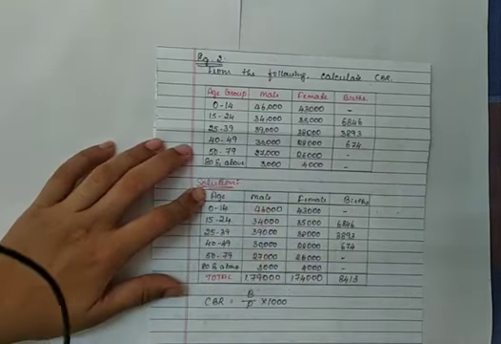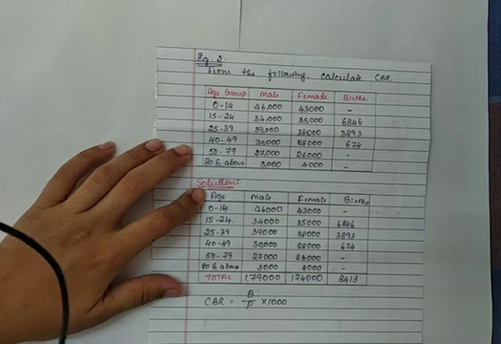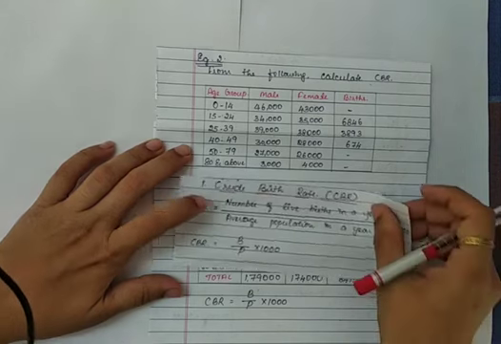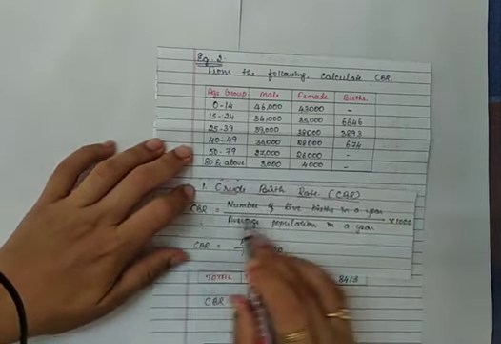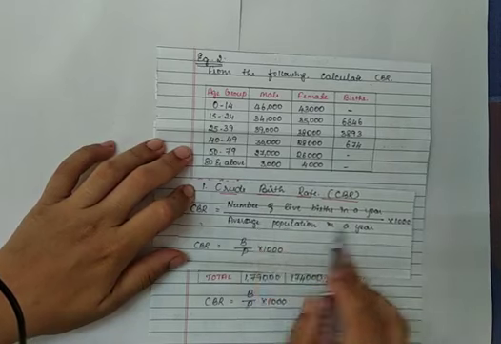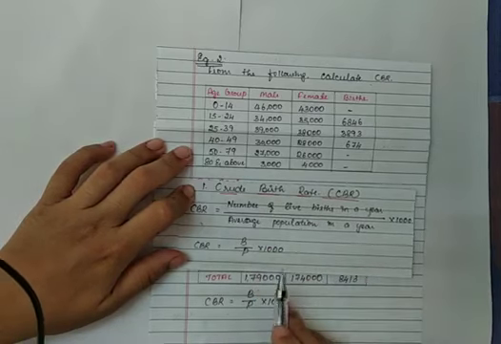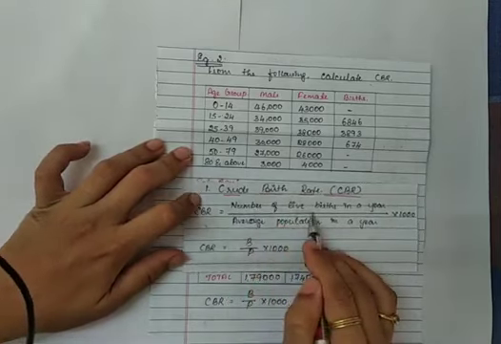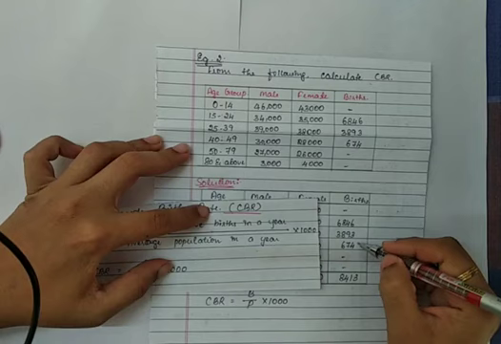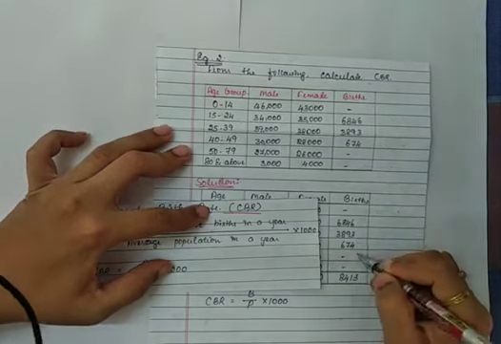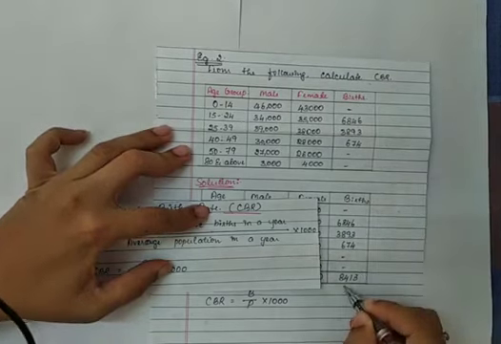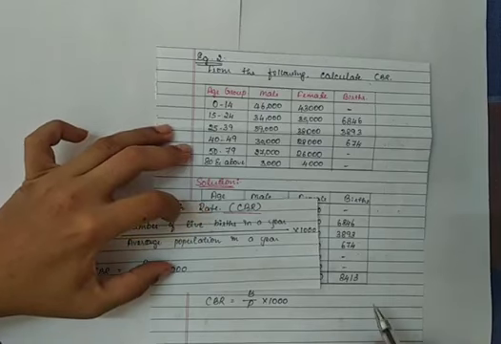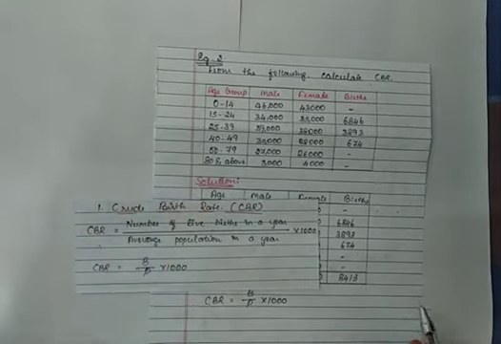So now the solution. What is our formula to calculate the crude birth rate? The formula is CBR is equal to number of live births in a year divided by average population in a year into 1000, isn't it? So here, first, for the number of live births, we just have to total the births, and we get 8,413.